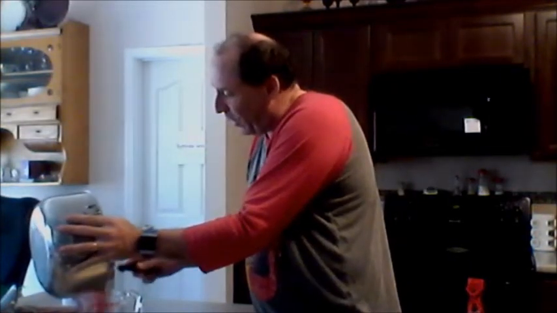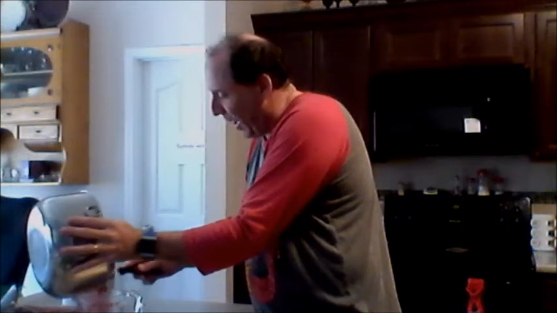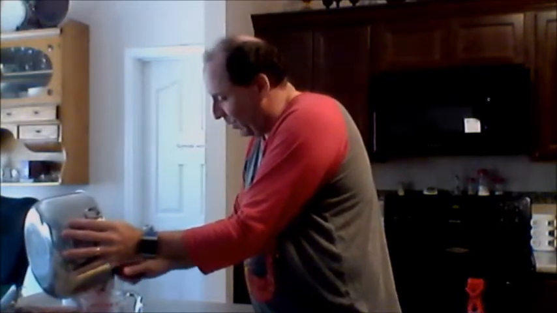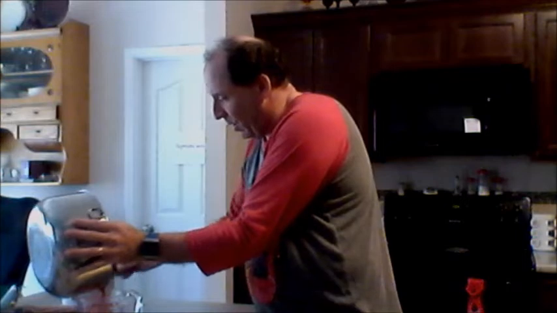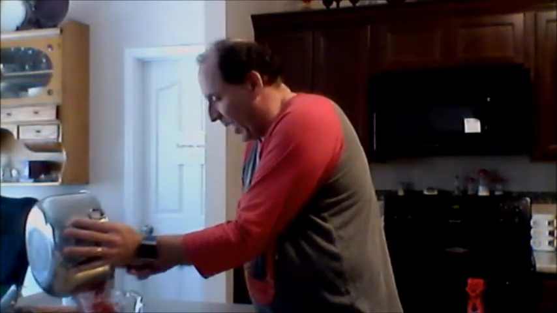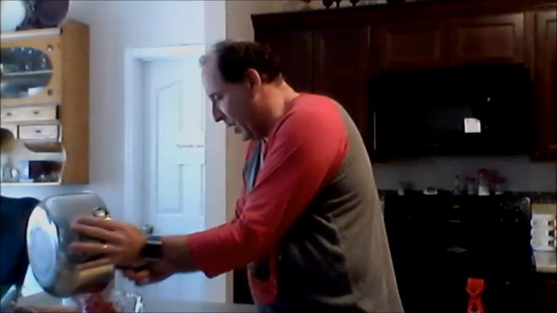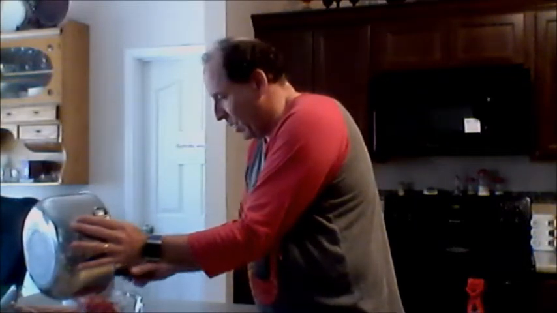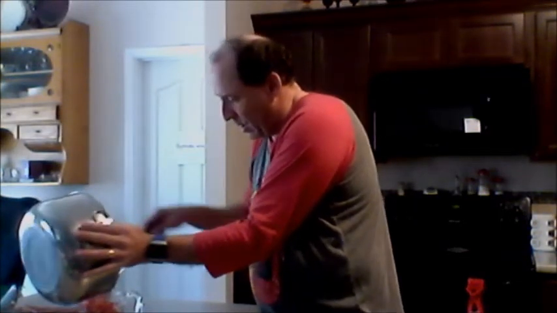What we're looking for is about 2 cups of mashed strawberries, and we are nowhere near. We're going to need a 2nd quart, aren't we? Yeah. We're going to need to add some more to that. And you can see here, we're about 2 cups. I'm a little bit short.